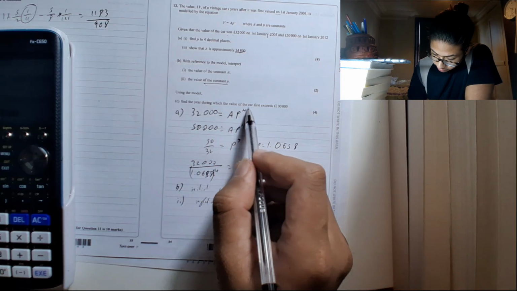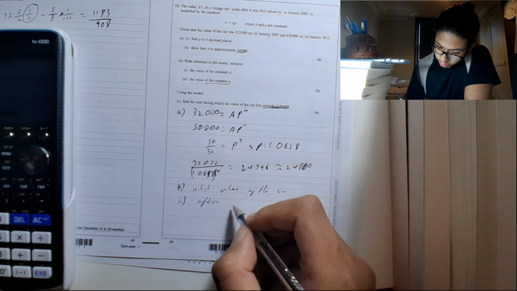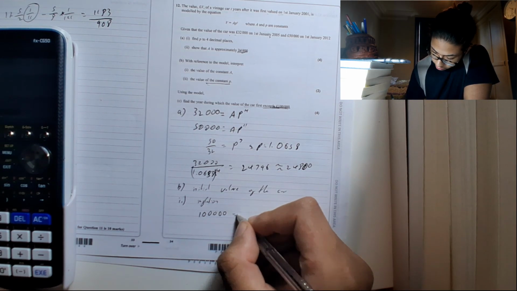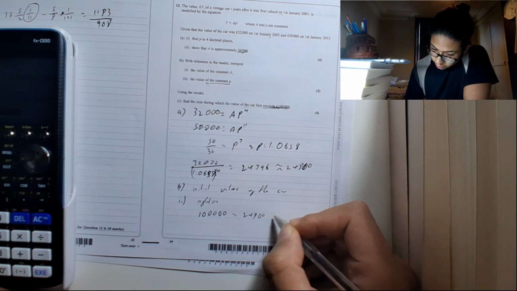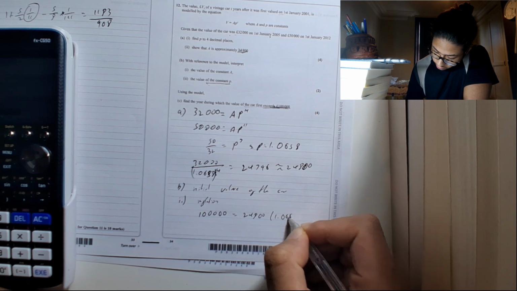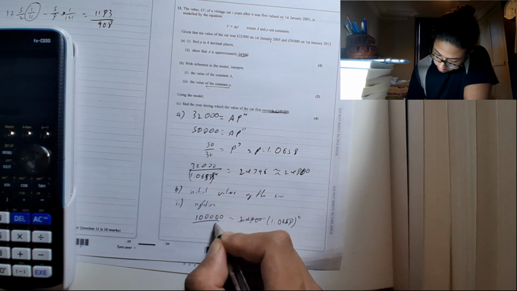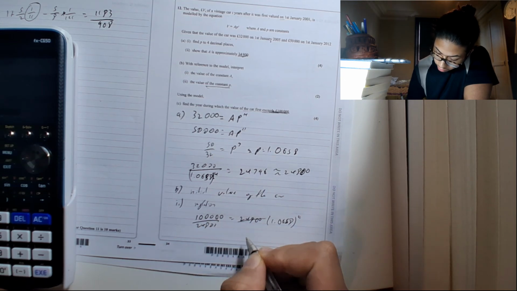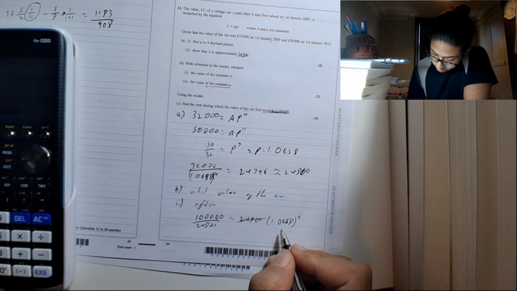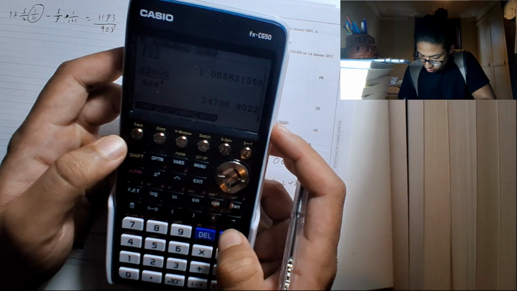Find the year. Okay, so we do 100,000 equals 24,800 times 1.0658 to the T. So I'm going to divide through, and then ln, and then log to that base.